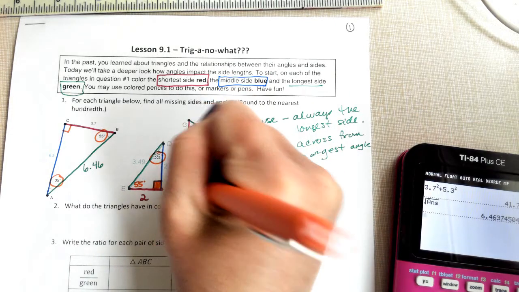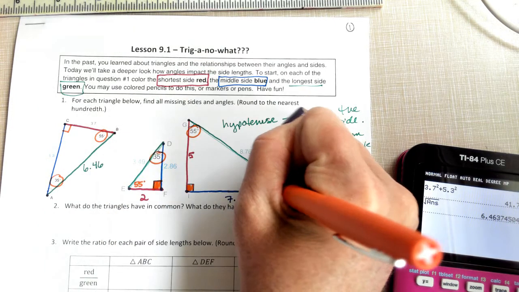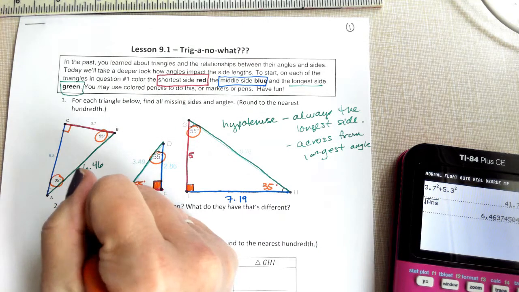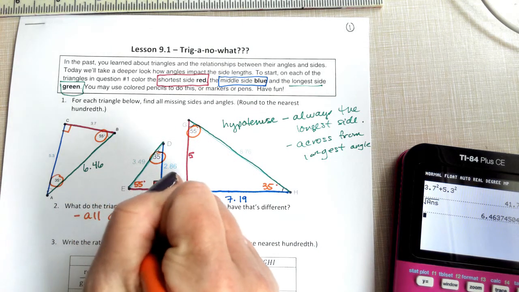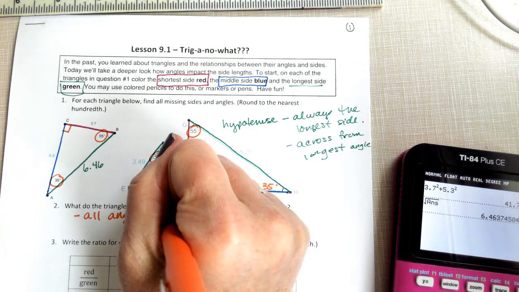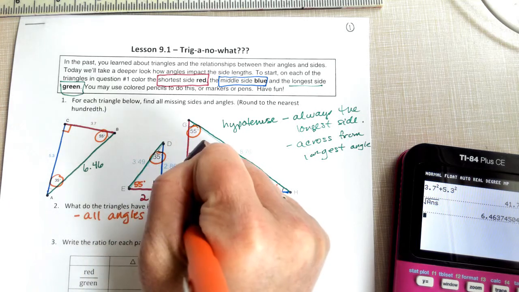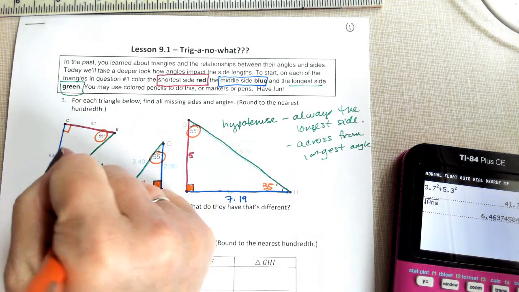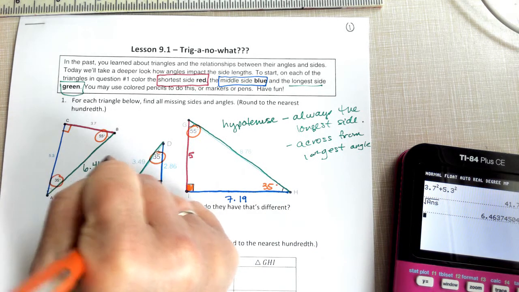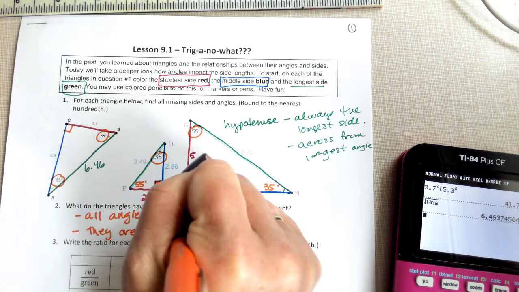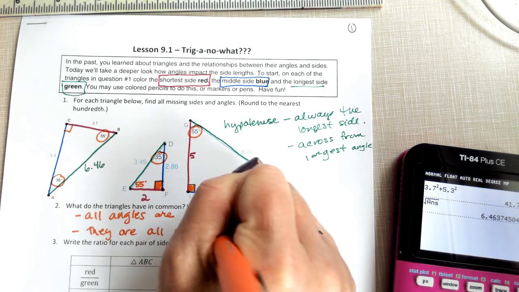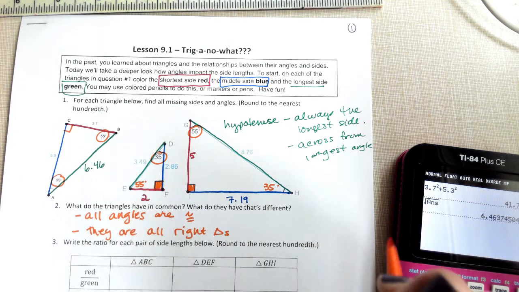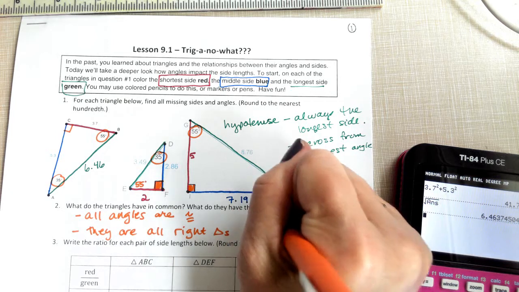If that's 55, then this has to be 35. So all angles are congruent. Okay. They're all right triangles. But they have different side lengths.